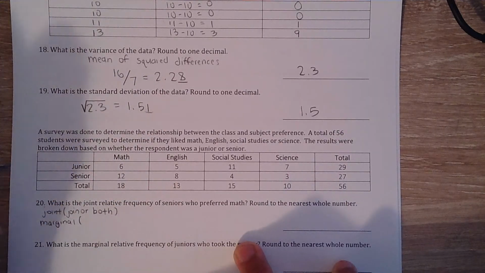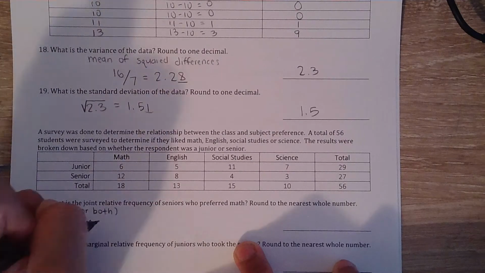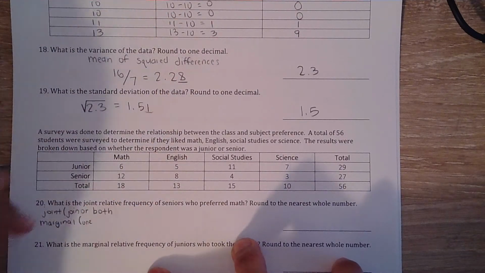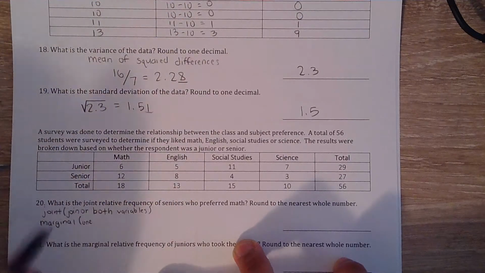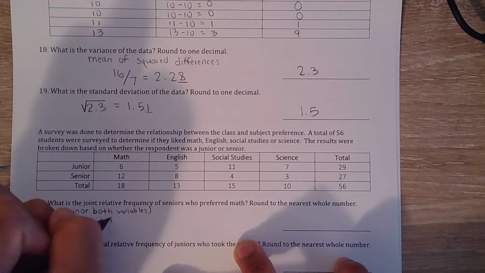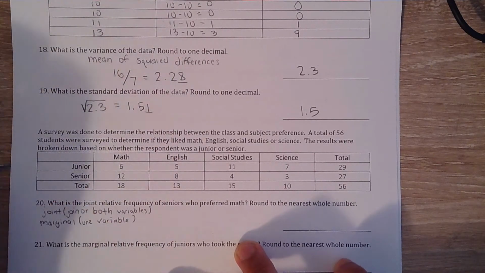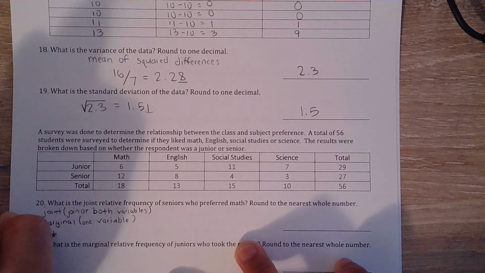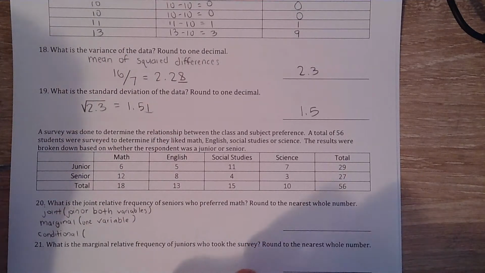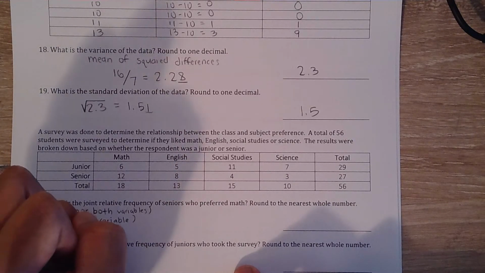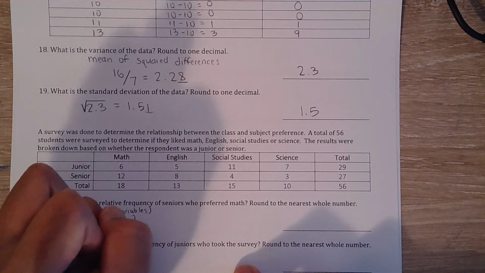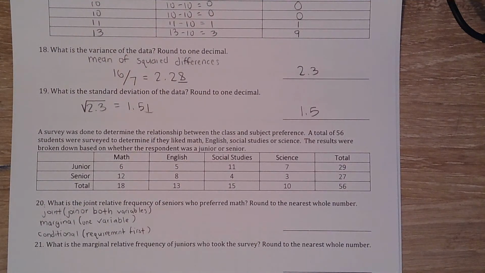Marginal was just one variable. And then conditional. Conditional relative frequency was where you first had to have a requirement. So requirement first. Those 3 different things. All right, so be careful which one they're asking for.